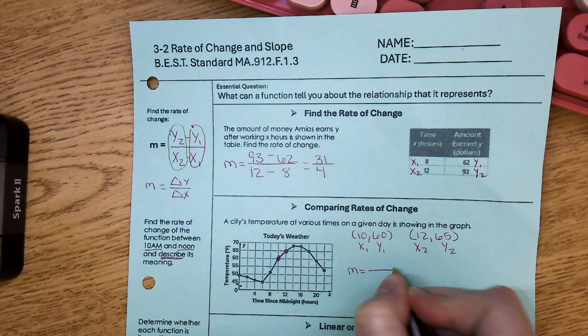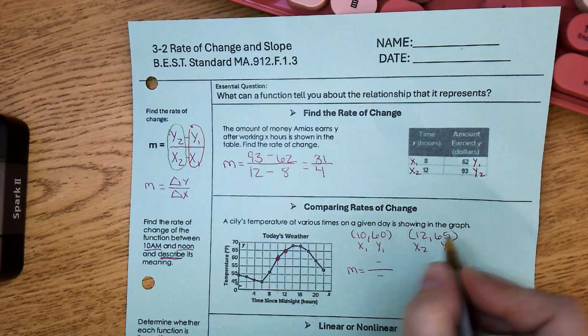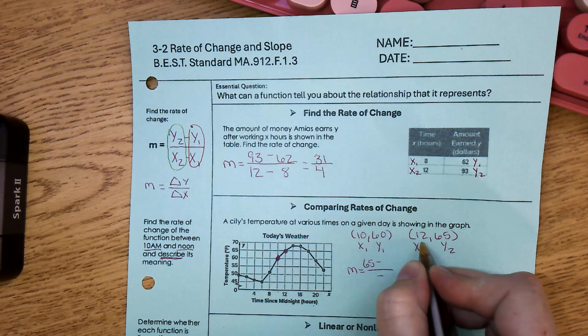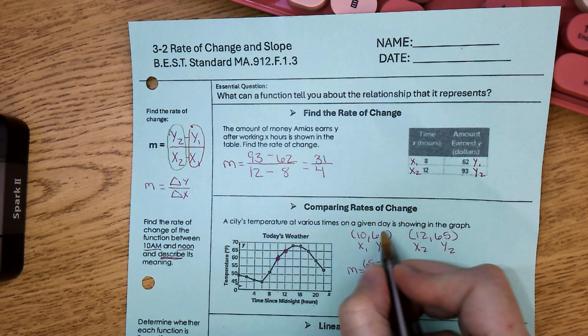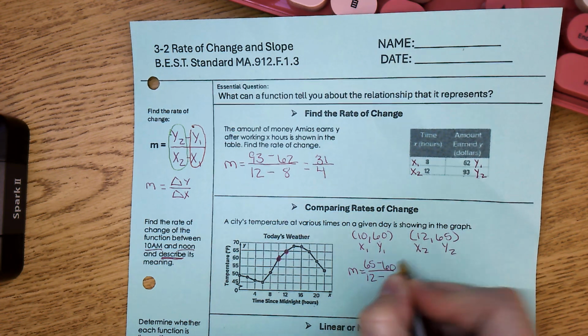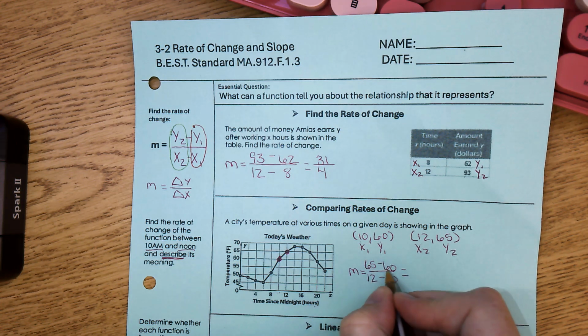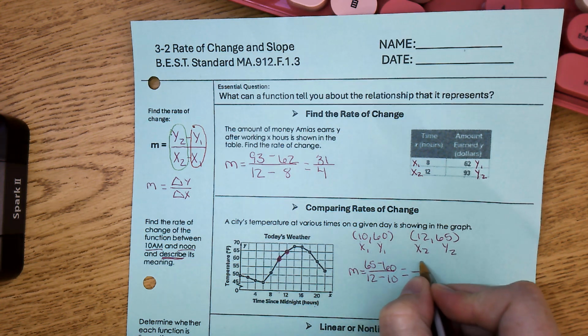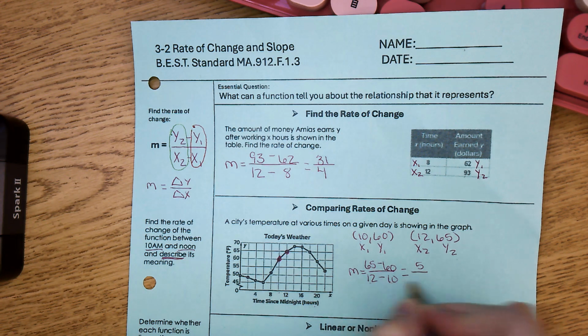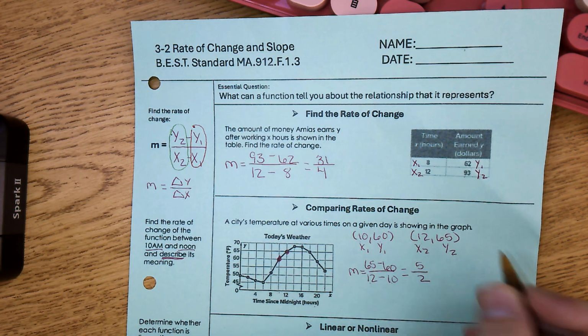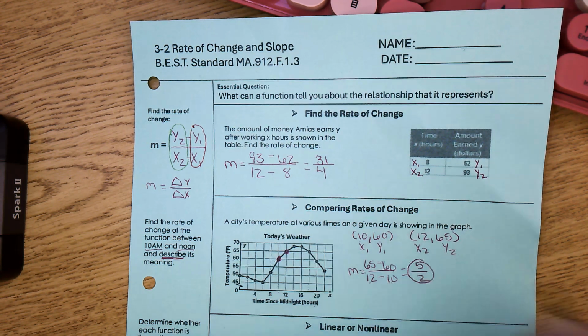Same formula. y2, 65, 12, 60, 10. 65 minus 60 is 5. 12 minus 10 is 2. So your slope is 5 halves. And what does that mean? It's the change of y over the change of x.